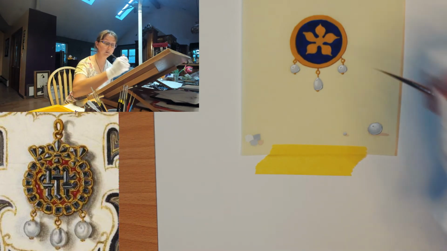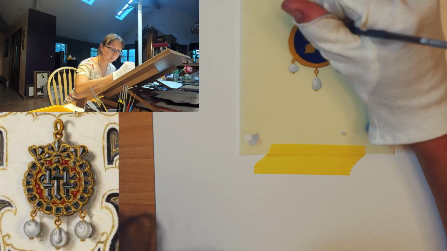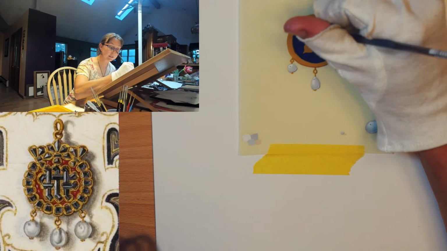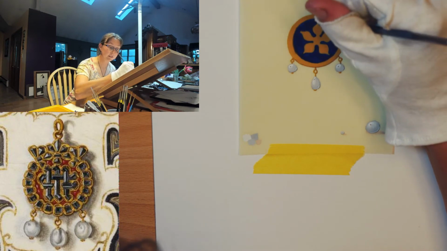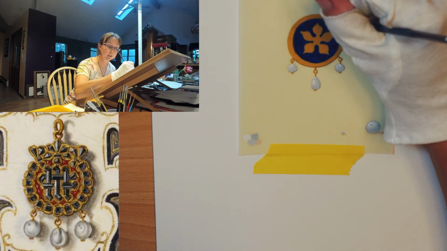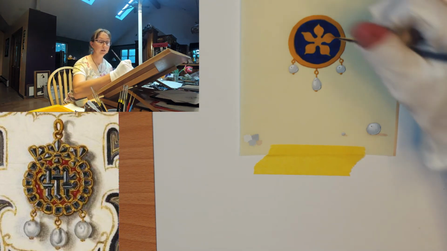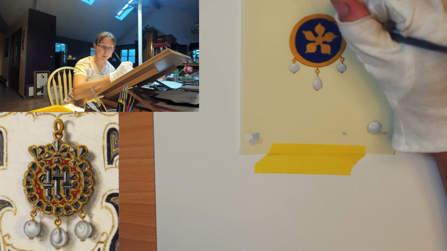You can also, so there's the ruling pen, which is great for nice straight lines. I find it hard to use and it tends to blob on me. It either blobs or it doesn't let go of the paint at all if I try to use it on a piece that I've already put paint on.